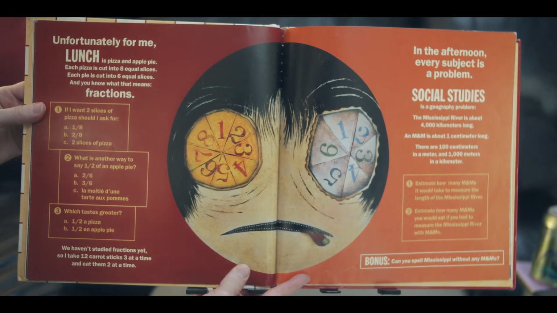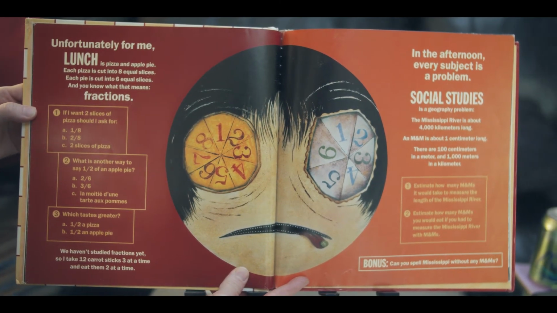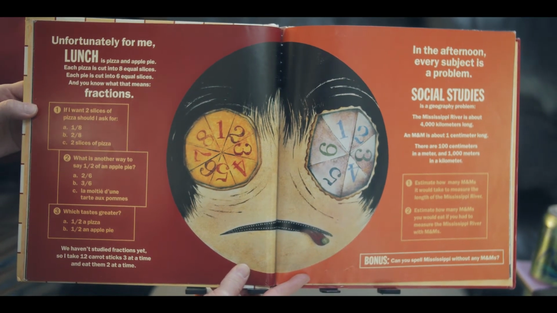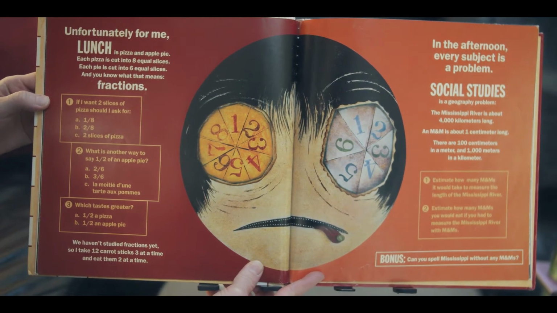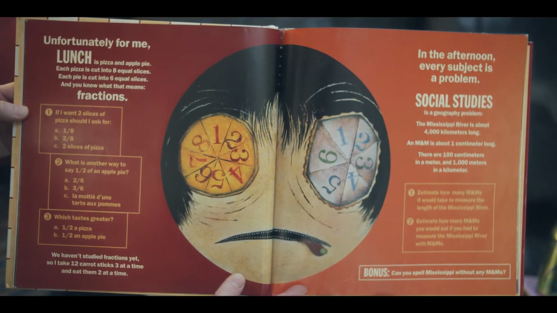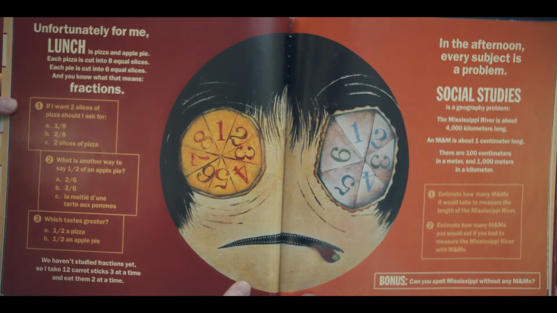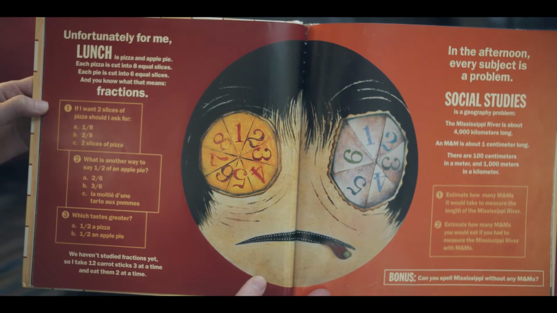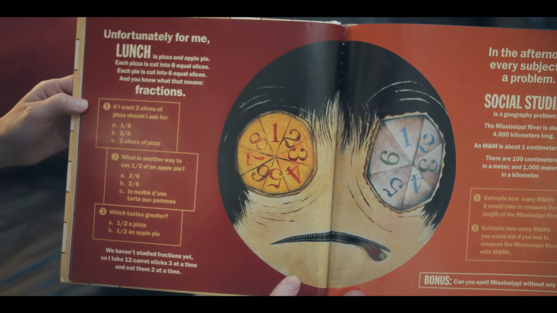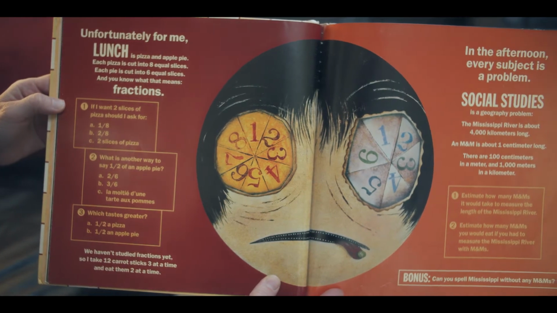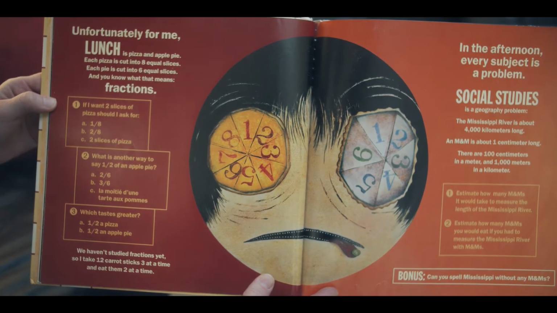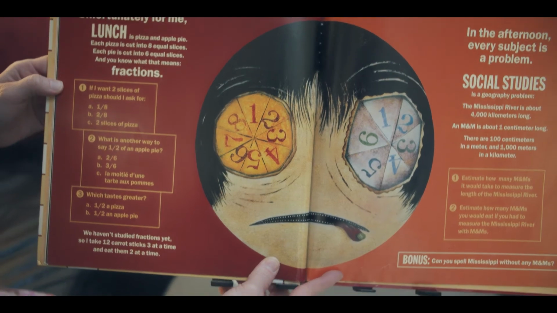Unfortunately for me, lunch is pizza and apple pie. Each pizza is cut into 8 equal slices. Each pie is cut into 6 equal slices. And you know what that means? Fractions. 1. If I want 2 slices of pizza, should I ask for A, 1/8, B, 2/8, or C, 2 slices of pizza? 2.